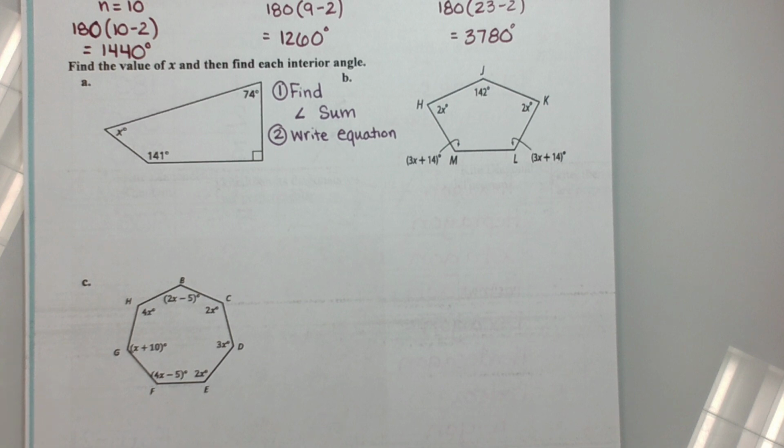It just is slightly more difficult than doing it with triangles. If I want to do this, I'm going to do the same thing I was just doing, just with a little bit more. Finding the angle sum. Have to figure out how many sides the shape has. How many sides does this first one have?